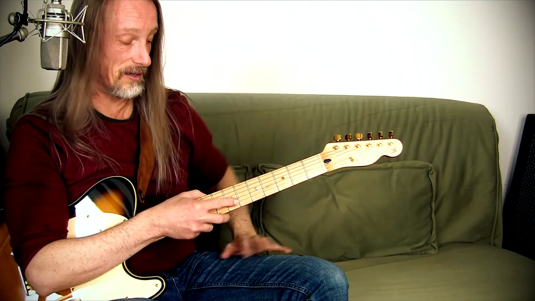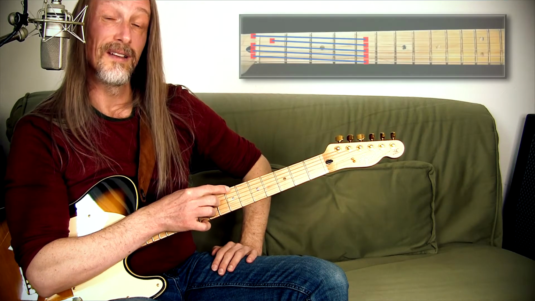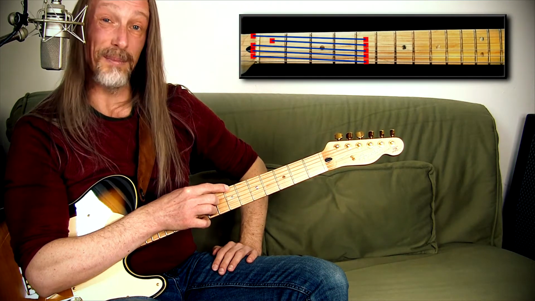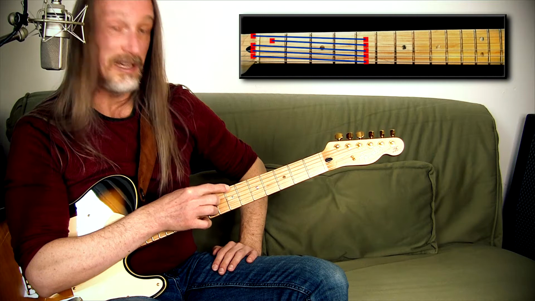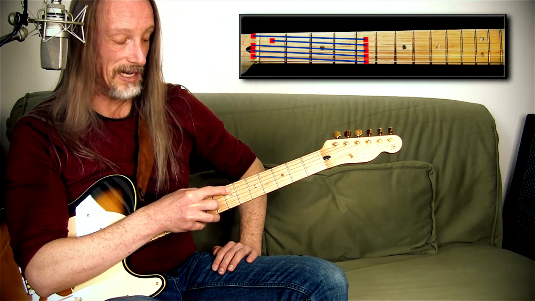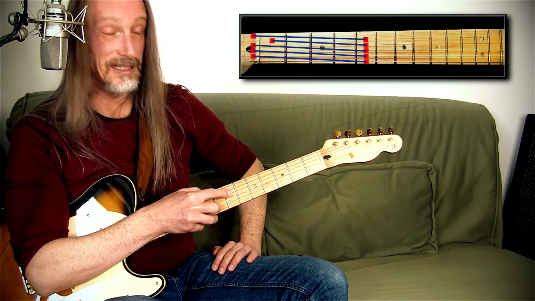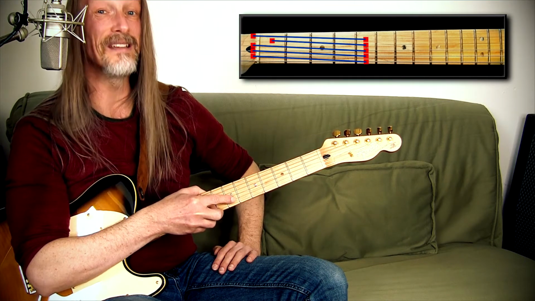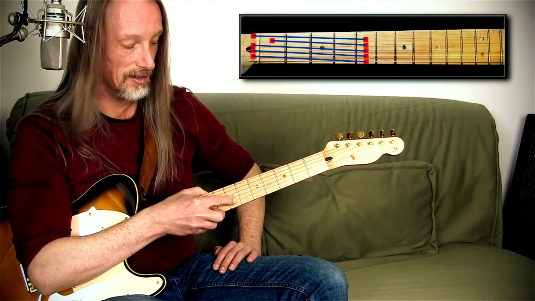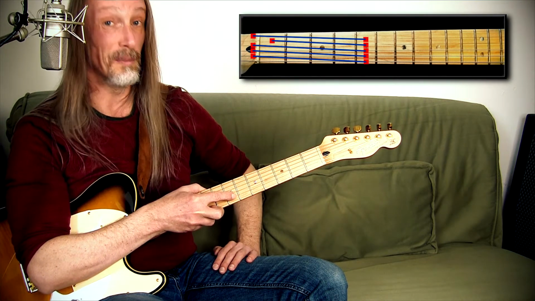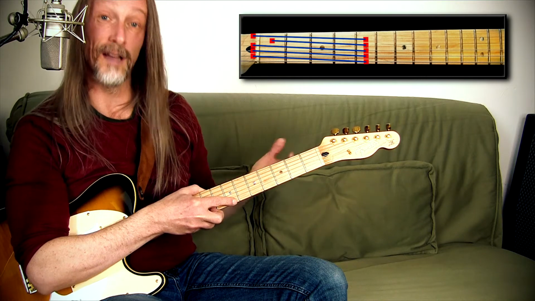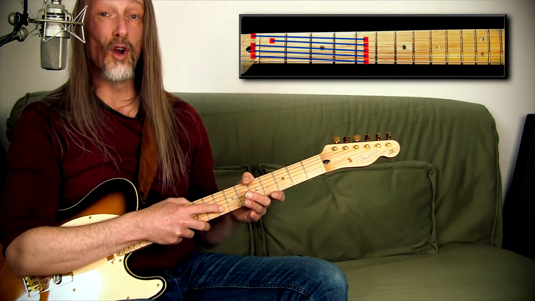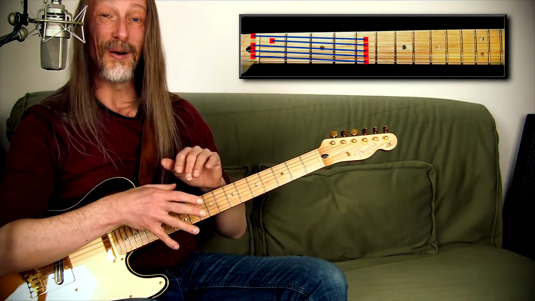As I said before, all strings are tuned in perfect fourths, except for the B string. From E to A, perfect fourth, A to D is a perfect fourth, D to G is a perfect fourth, but from G to B is a major third. And from the B to the E is again a perfect fourth. This differently tuned string disturbs all symmetry on the guitar.